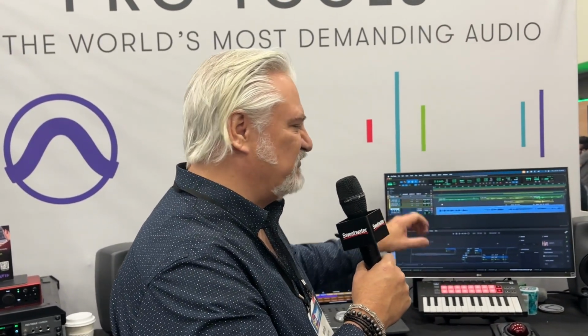Fantastic. Well, 2025 is going to be very exciting for Pro Tools users. Definitely worth checking out all these new features that are in there. So congratulations. Cool stuff. Thank you so much.